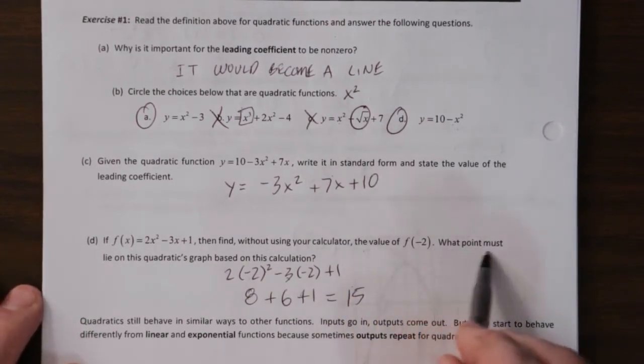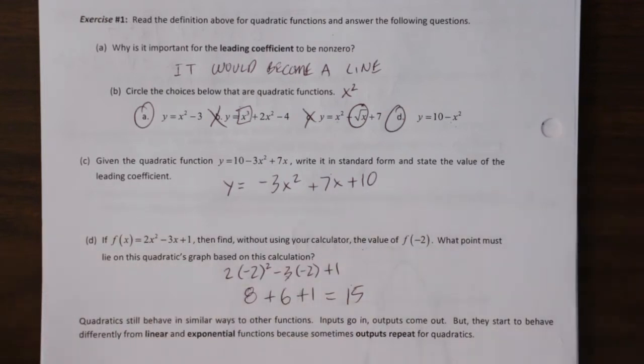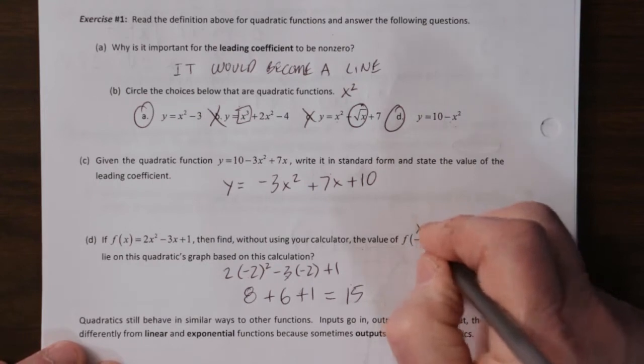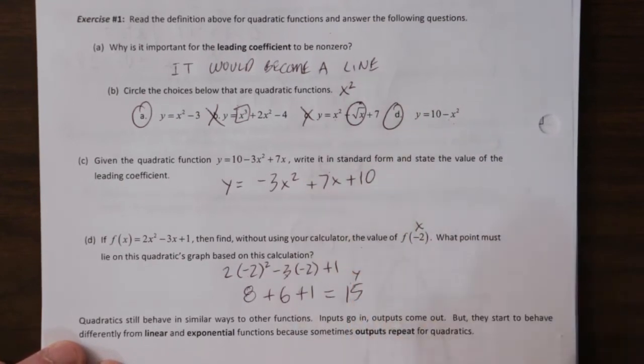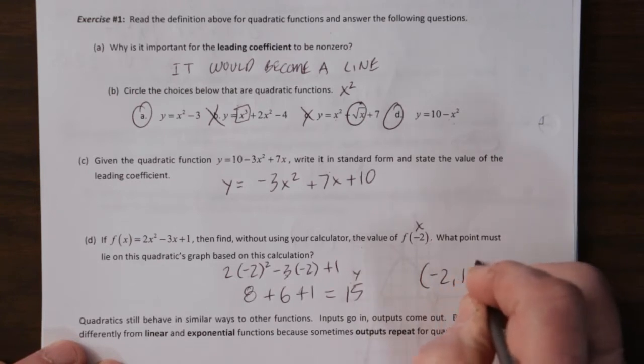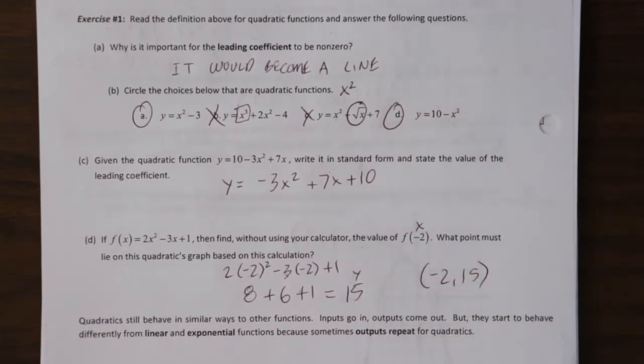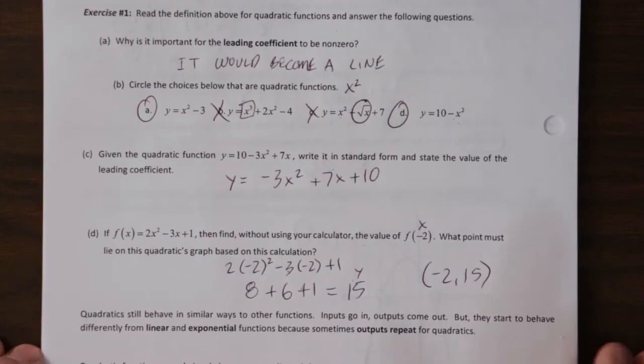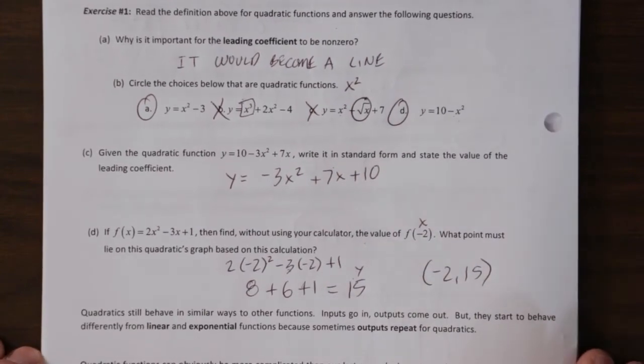And this is a weird question, and lots of people look at it and go, what are they asking me here? Well, basically they're saying, this was our x, this is now our y, so the point that's on the graph is negative 2, 15. That's all they're asking. So, complicated words, simple answer.